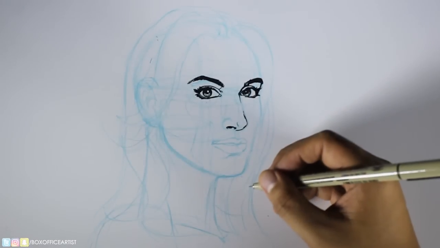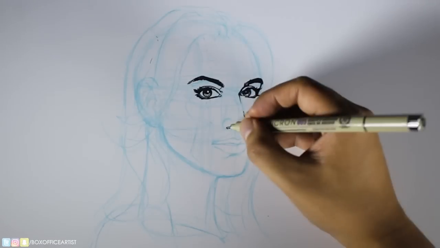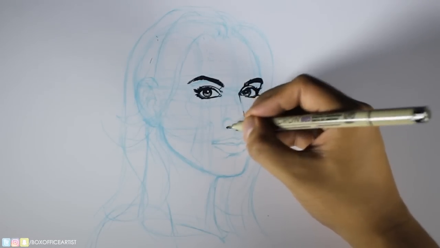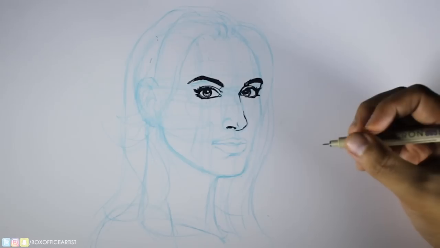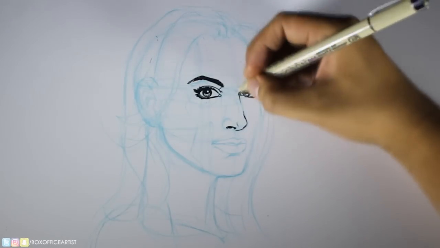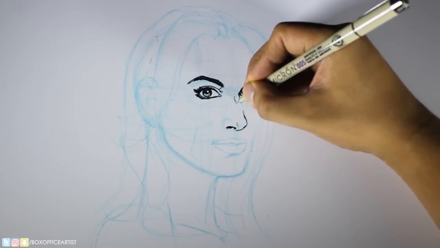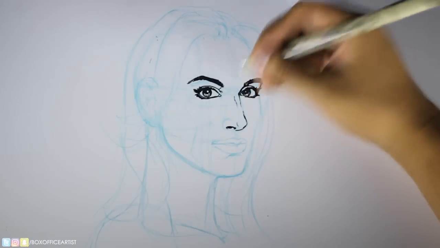Now I'm torn. Should I go ahead and draw part of that line or not? I'm not sure at this moment. What I might do is draw this line here. Again, optional. You don't have to do that.